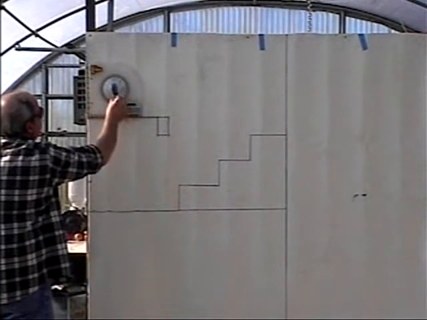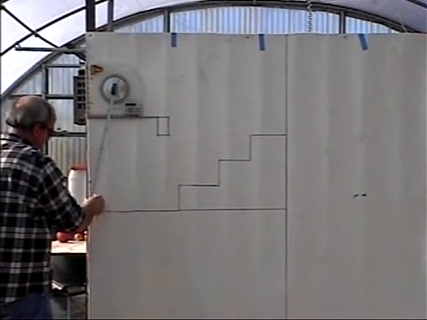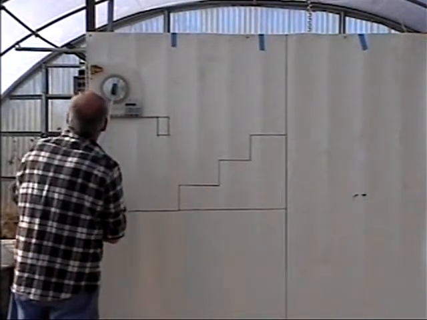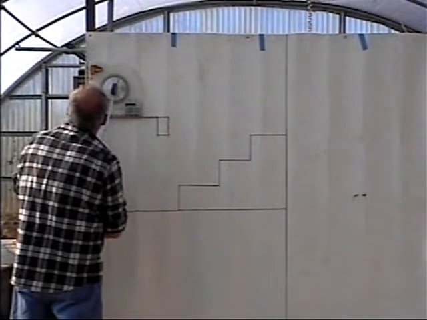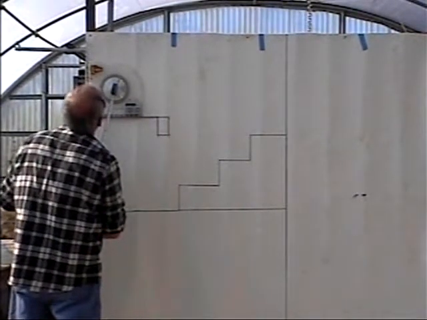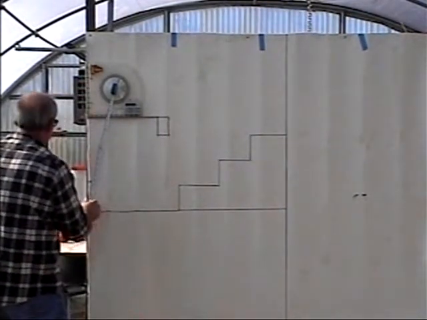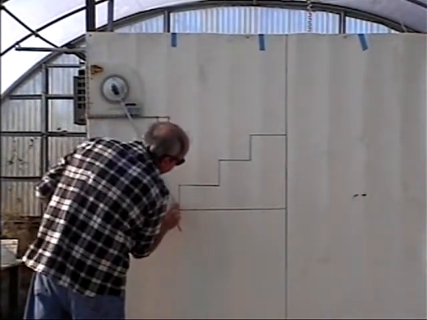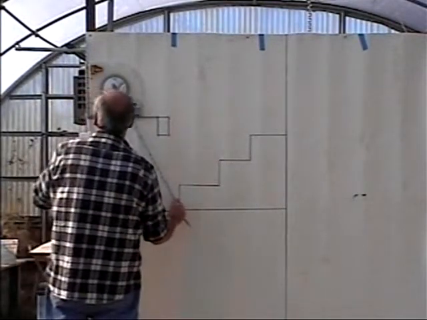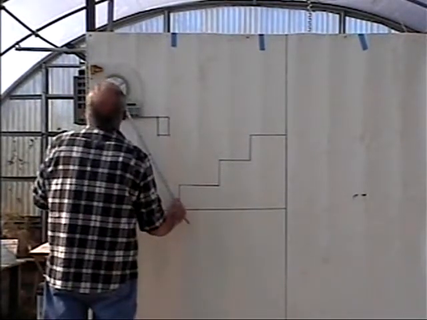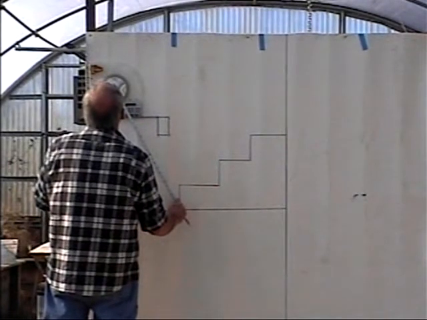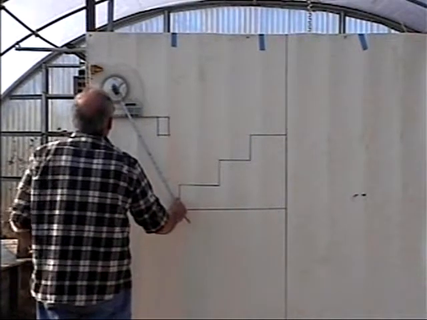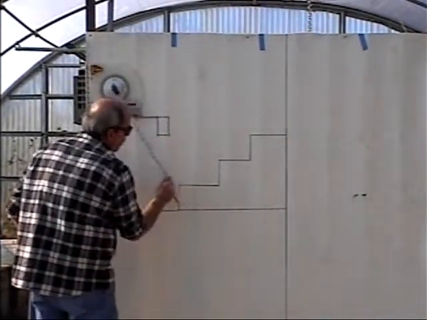Anyway, pull this out, and we'll make this my first point. Place it right there. I read the tape as 21 3/8 and 162 degrees. Okay. I'll write that down. Go over here and take my next point. And I get 23 5/8 and 202 degrees. But I do it likewise here.